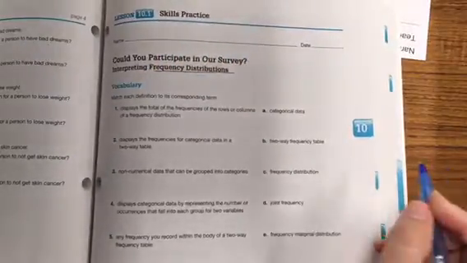This is the lesson for 10-1, and we are going to jump right into it. Normally we do this in our notebooks, but we are instead going to be doing this right in your book. So we are on page 525, 10-1, and the first thing we're going to talk about in chapter 10 is doing frequency distributions. We're going to interpret them.